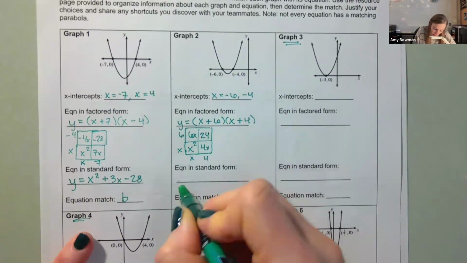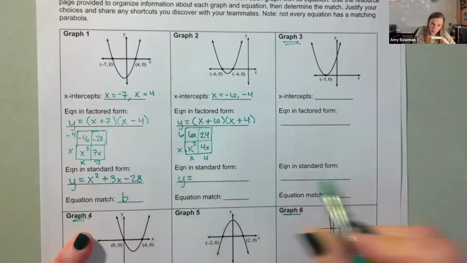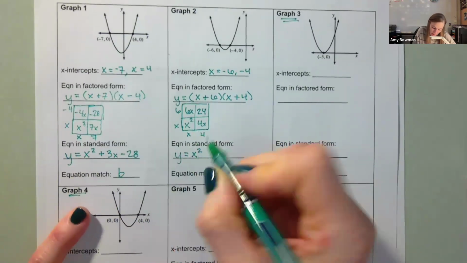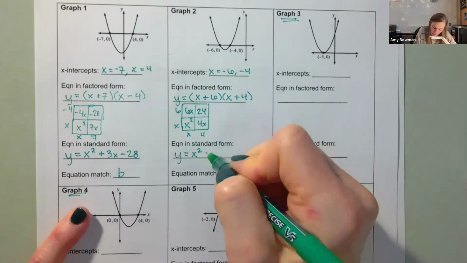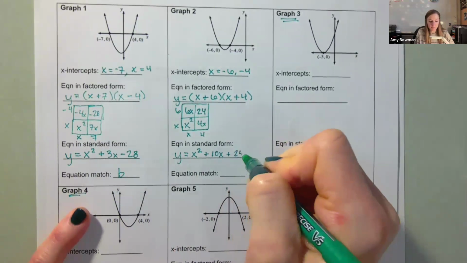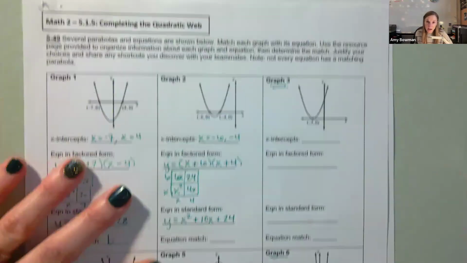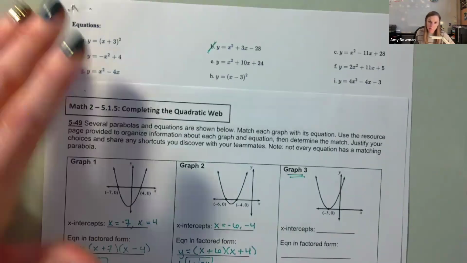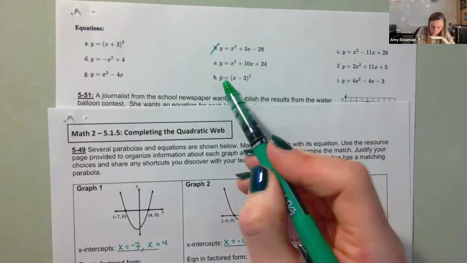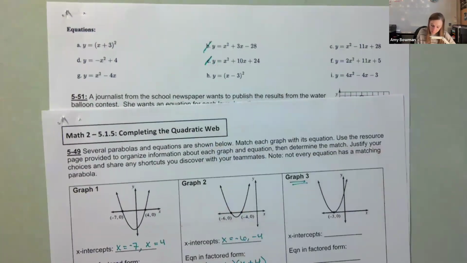When we combine all of those terms, we end up with the quadratic equation x squared plus 6x plus 4x, so a total of 10x, plus 24. And again, we should expect to see that on the next page on the list of quadratic equations. And we see that right here for part E.